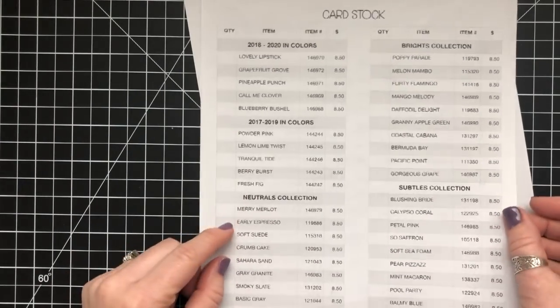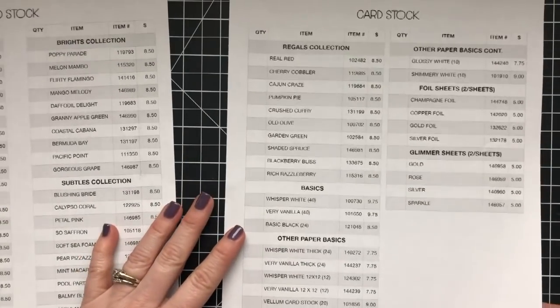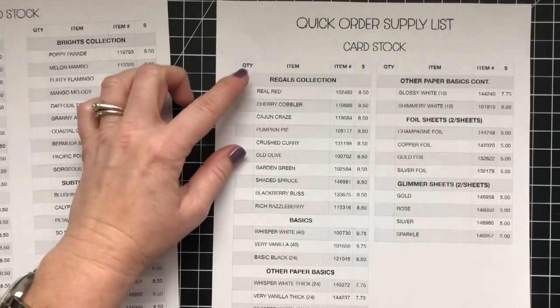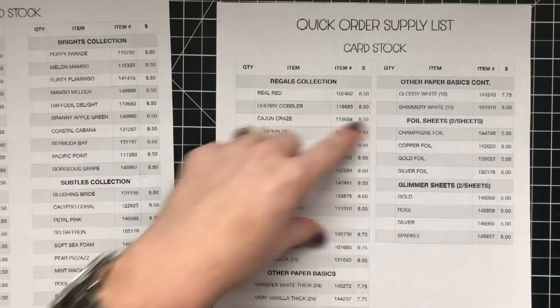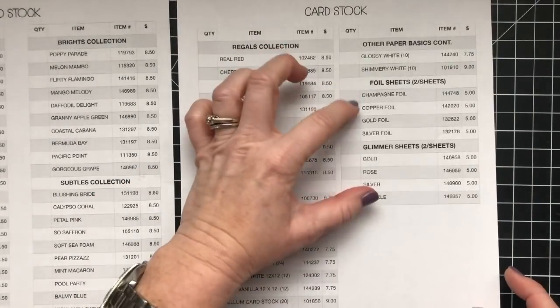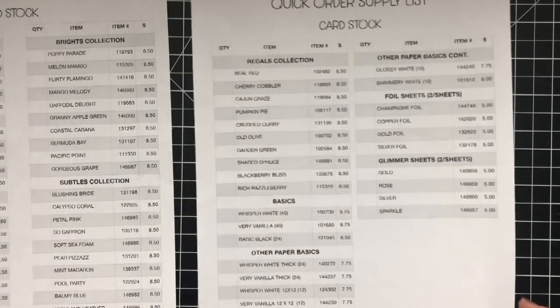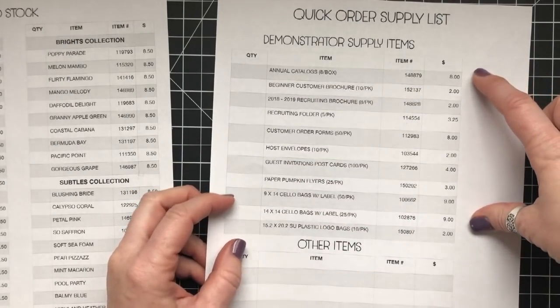And then on the back, I have all of the cardstocks, and it's broken down into categories. And then the second page continues with cardstocks. Our basic cardstocks are just kind of random stuff like the vellum and window sheets. And then I've got foil and glimmer here. And then if you've downloaded the demonstrator quick order, on the back, you will find a demonstrator supply list.